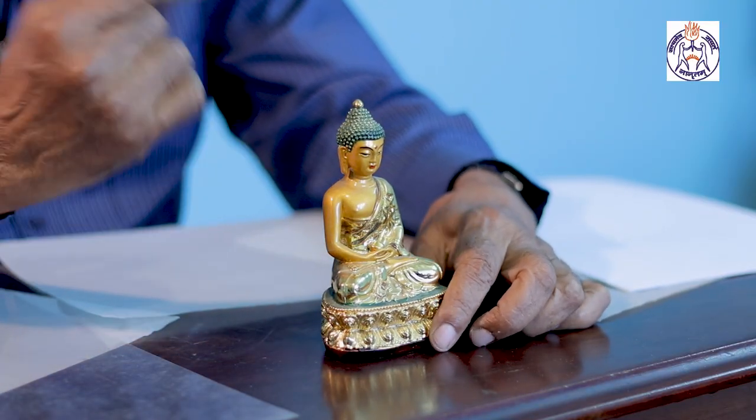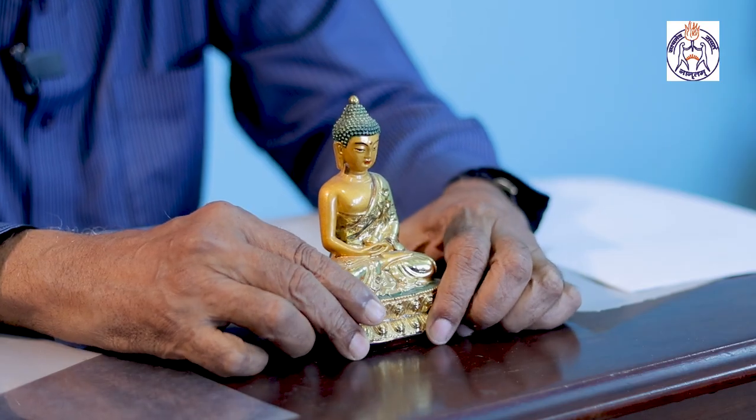Similarly, I have a Buddha statue here, and you can see it very clearly because light falls on it, and then this light reaches your eye, and therefore you can see this. But there are materials which can obstruct light.